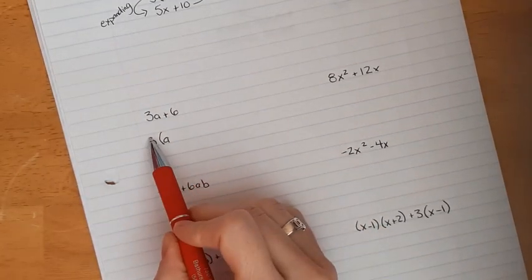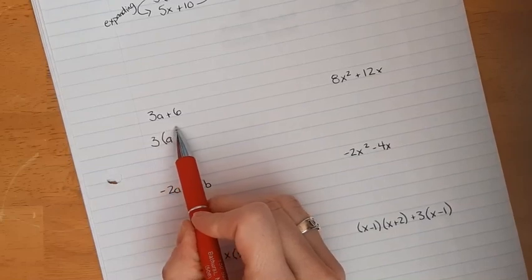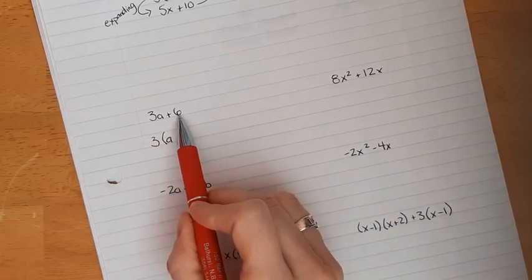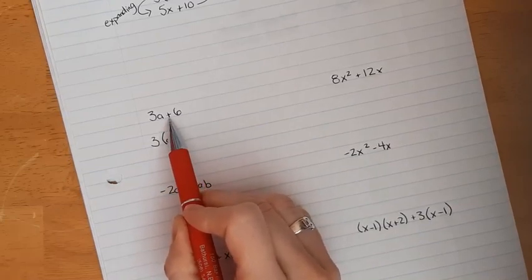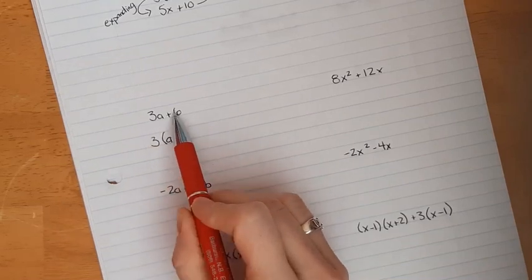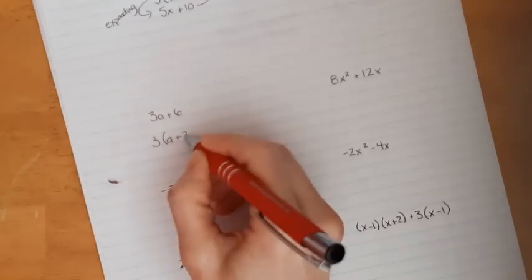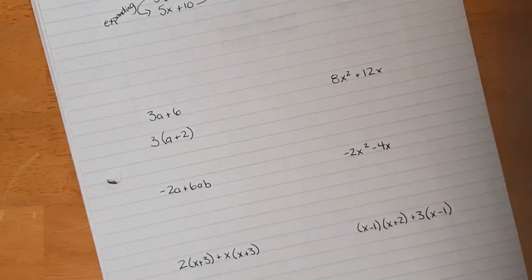And then you need to think to yourself, okay, what did I need to multiply 3 by in order to get 6? Positive 6. So keep that in mind. 3 times what gives me positive 6? The answer is positive 2. So that's how you factor. That's it. That's all there is to it.